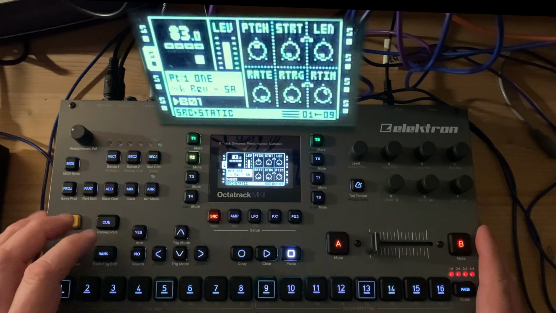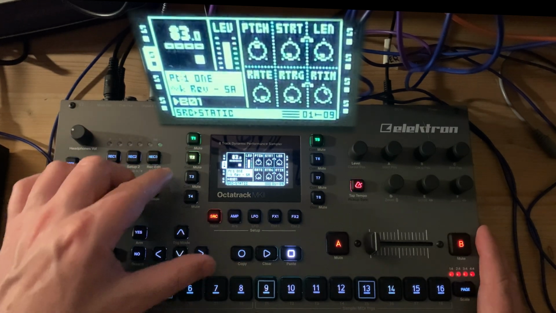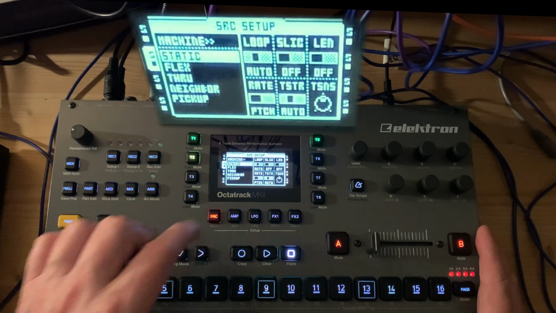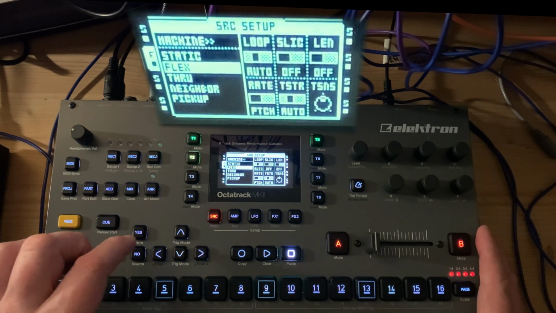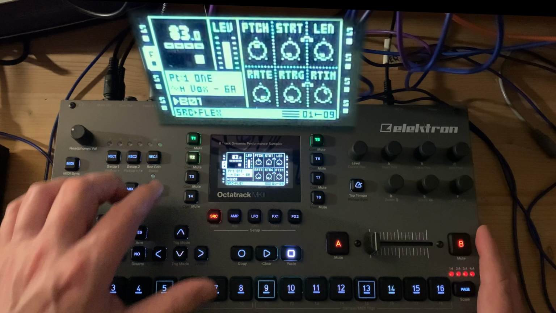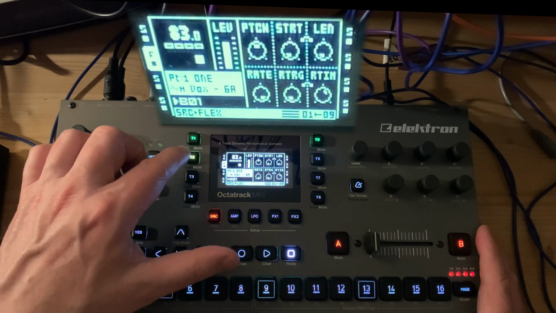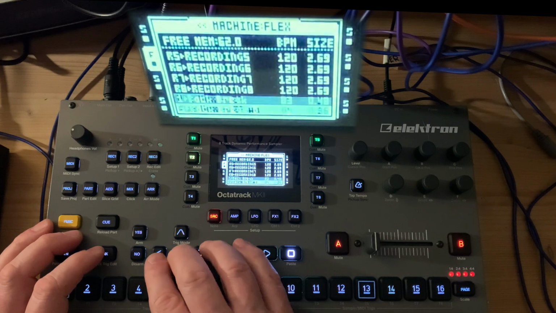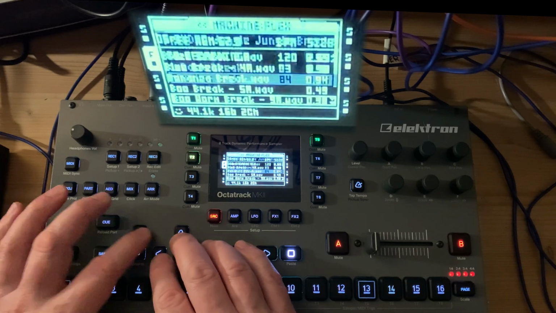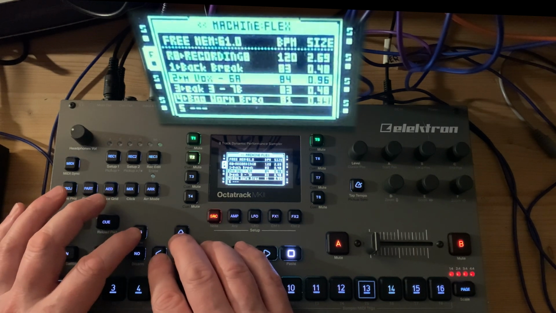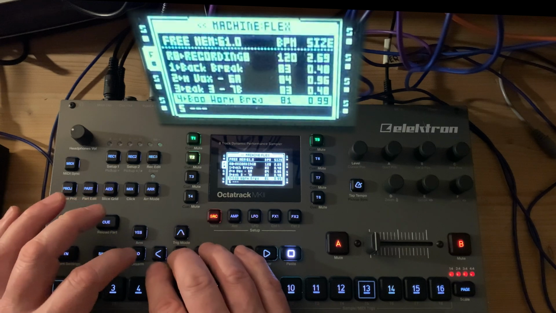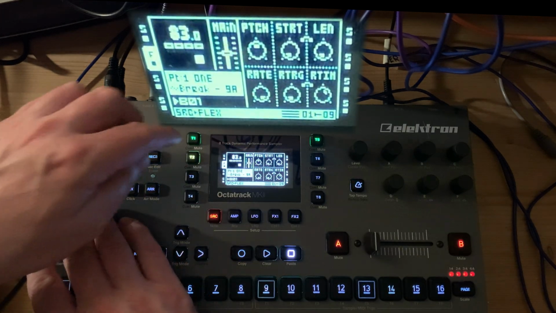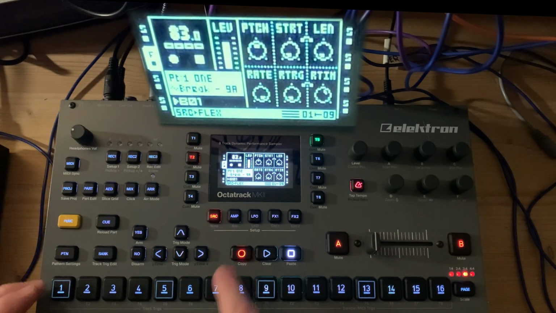So next, let's turn track 2 into a flex track, and then we're going to load in the same break. And let's just check that that is working as well.